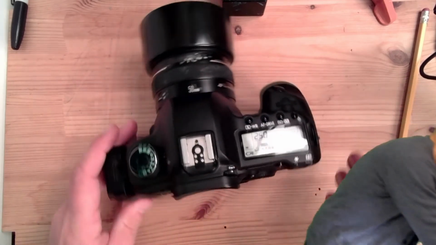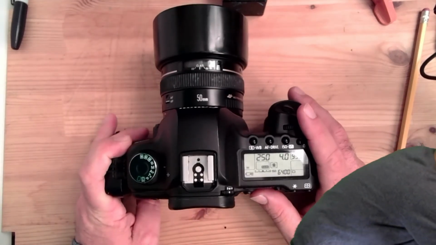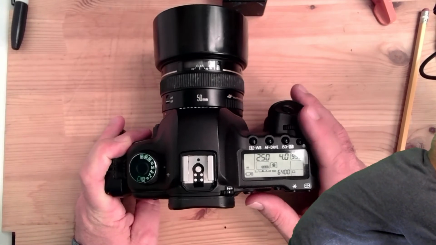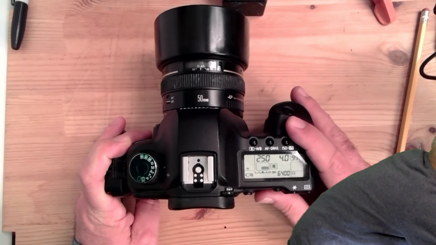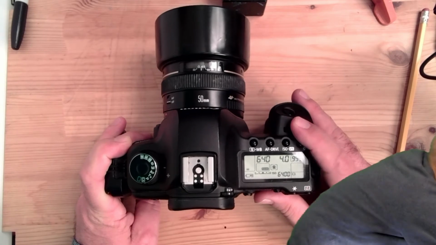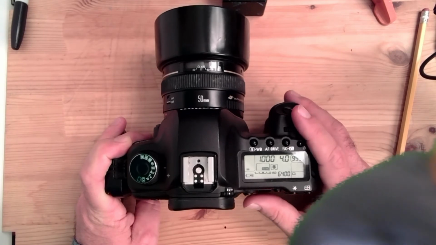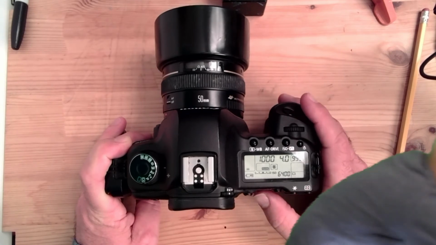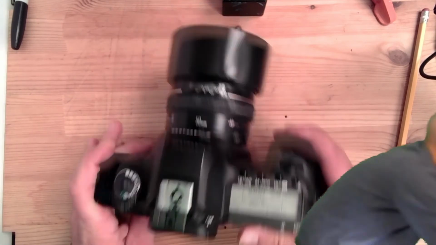I'm going to do one more just to see what it looks like. I'm going to bump it up to a 1,000th of a second because, hey, why not? Okay, 1, 2, 3, 4, 5, 6. Boom. That means my aperture is going to have to open up even more. 1, 2, 3, 4, 5, 6. All right, 1,000th of a second at f2.